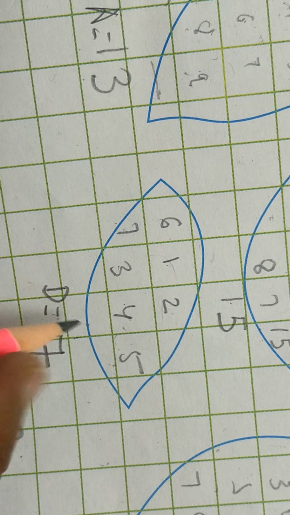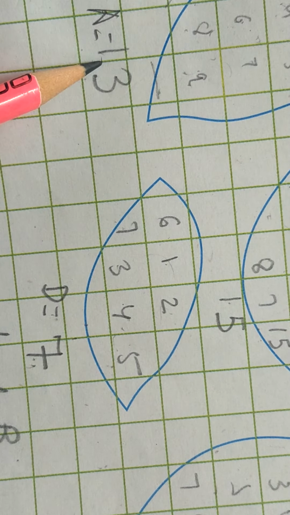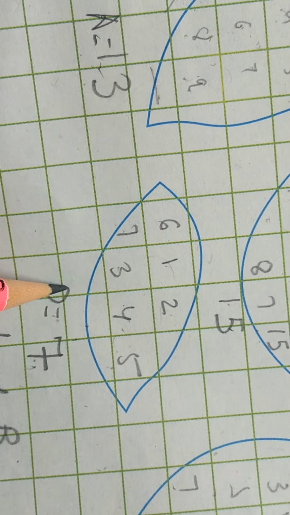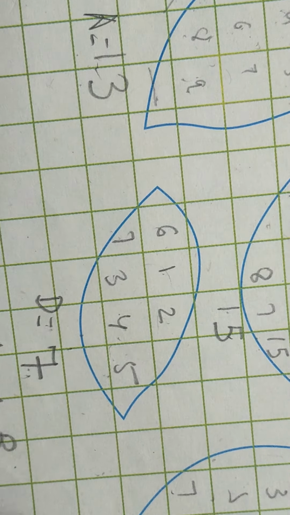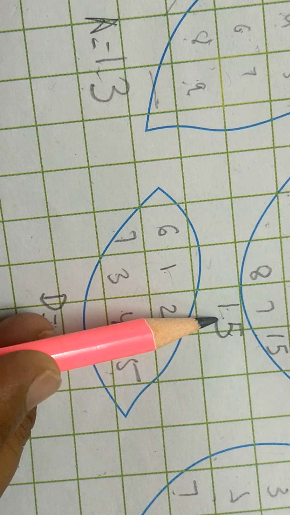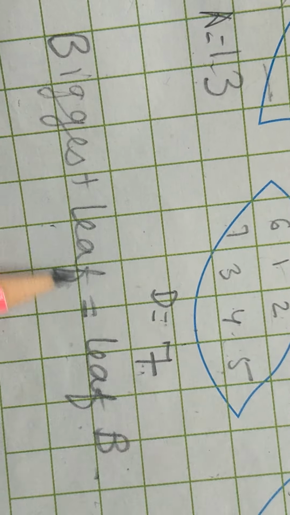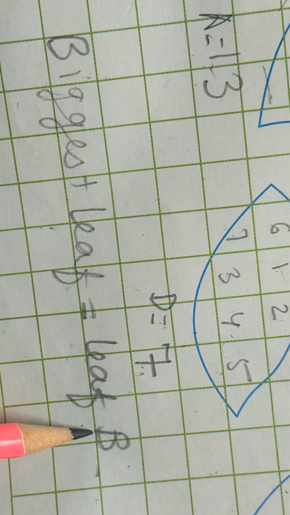Now from this what you come to know, which one is the biggest? A has 13, B has 15, C has 11 and D has 7. So the biggest leaf is leaf B, having 15 squares. So here I have written biggest leaf is equal to leaf B.